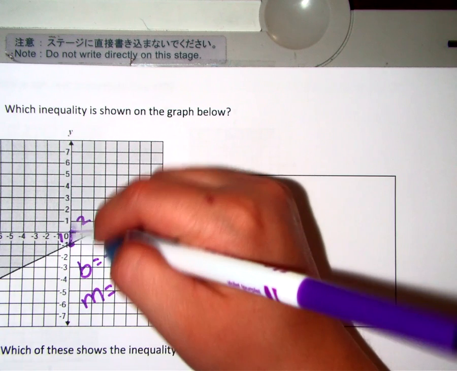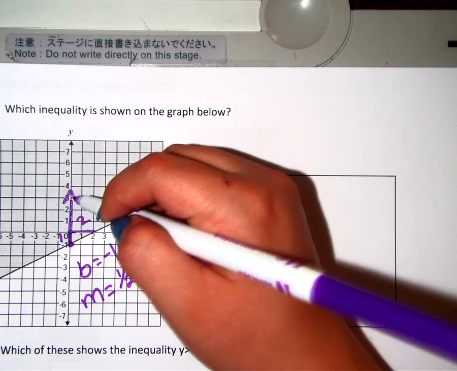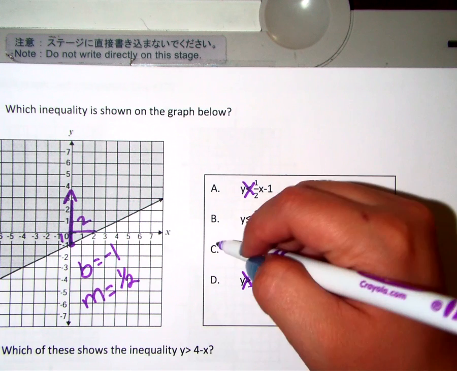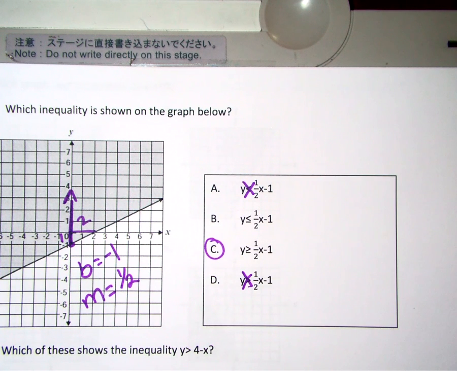Now we shade it above the y-axis, which means our inequality is opening up towards the y. It's going to eat the y. So our correct answer is C.